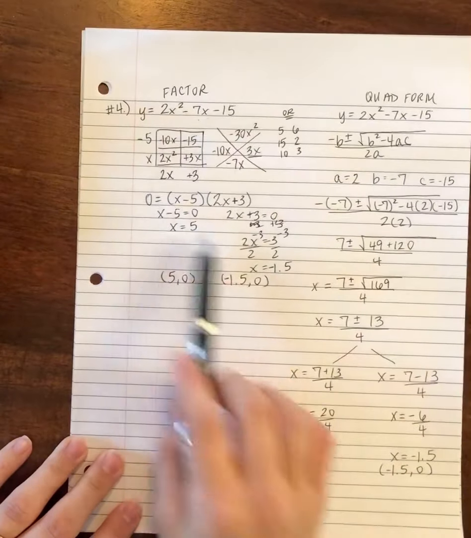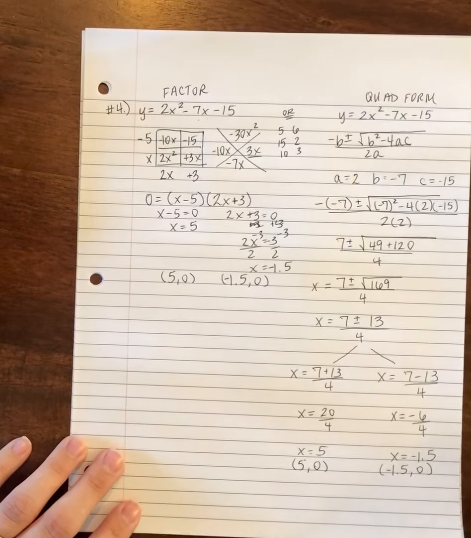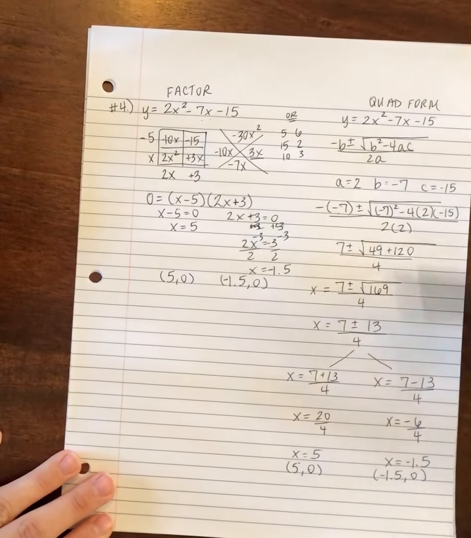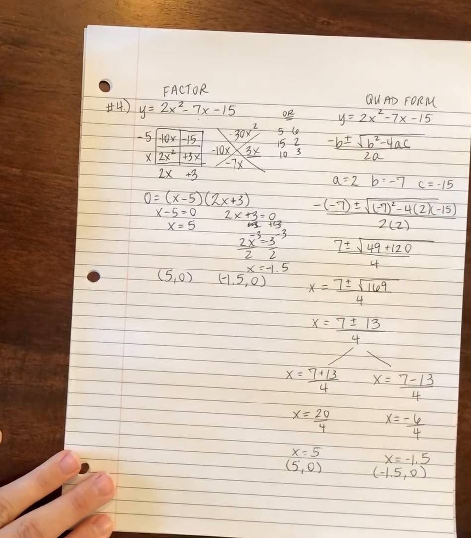Factoring in this case was way faster than doing the whole quadratic formula. So it's just a good rule of thumb to try factoring if you feel confident, get there a little quicker. Or the quadratic formula works every single time. Sometimes you might factor and then get stuck, if it's not factorable.